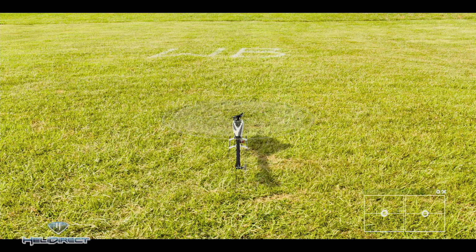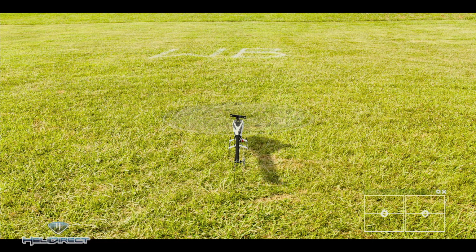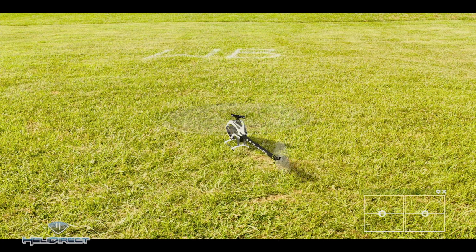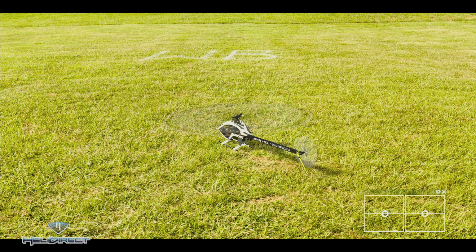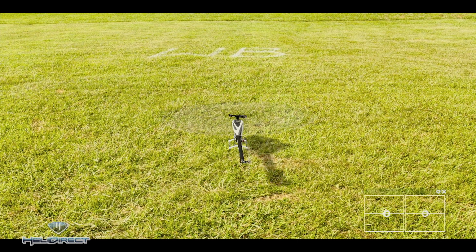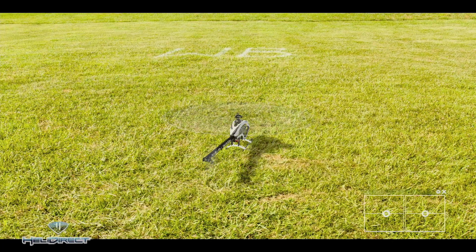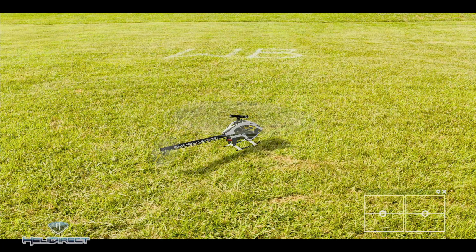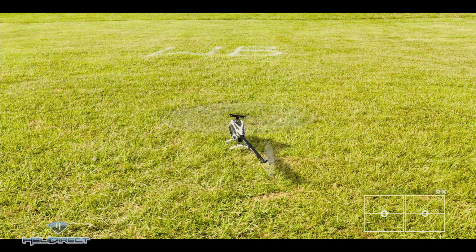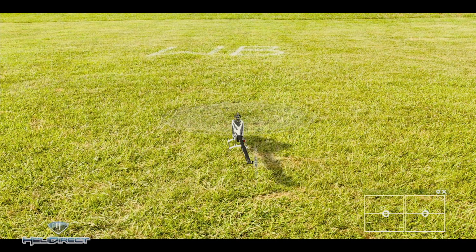So let me go ahead and get them all a little spooled up. There it goes. I'm going to give just a little bit of rudder. That's left stick to the left. The nose should go left like that. That works. I'm going to go back to center by moving it to the right. Okay. I'm going to move that stick to the right. Nose moves to the right. That's working.